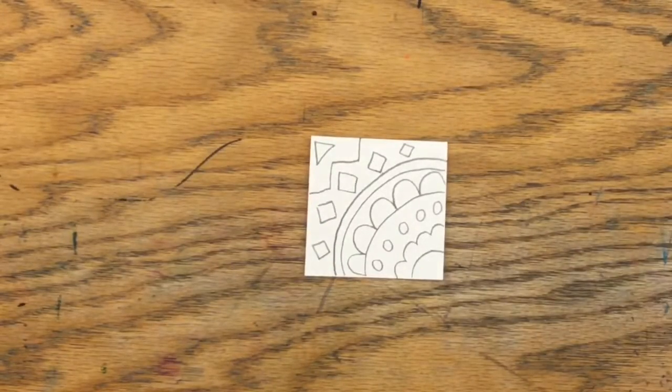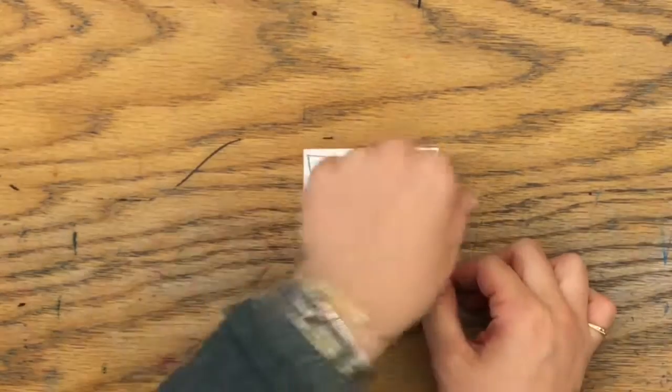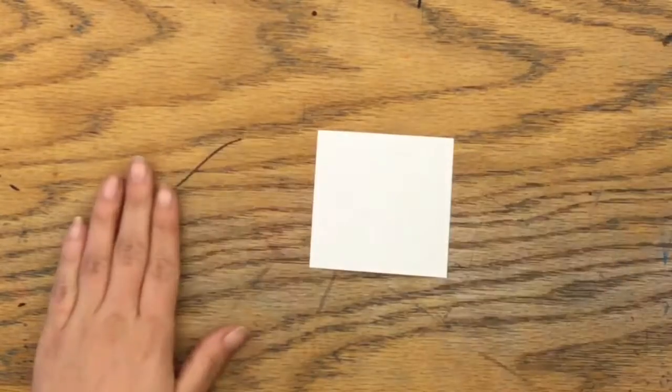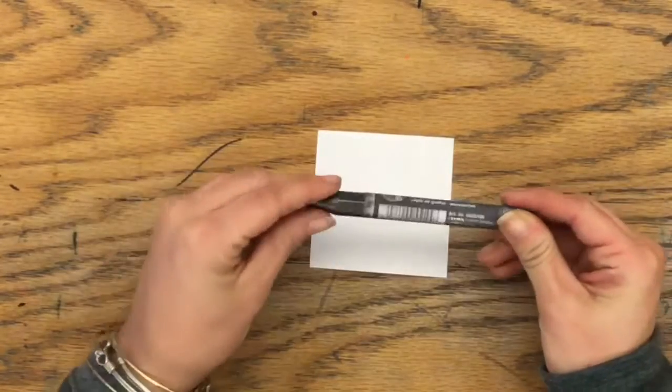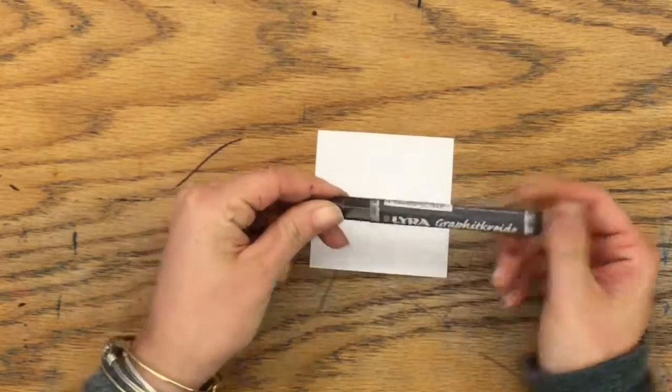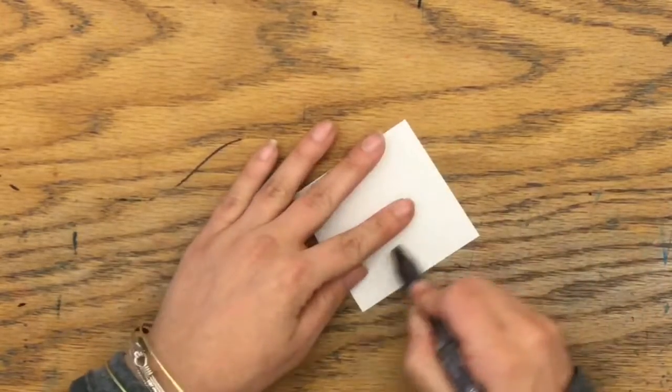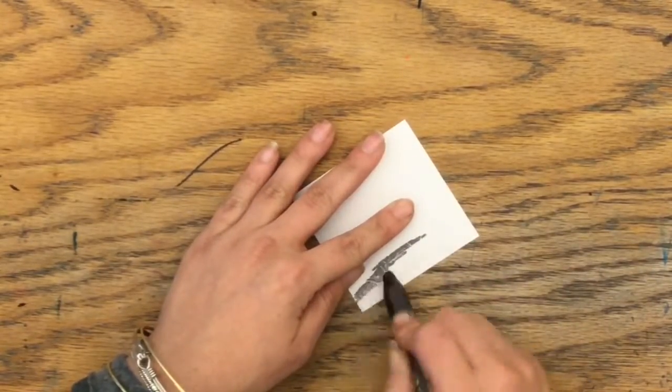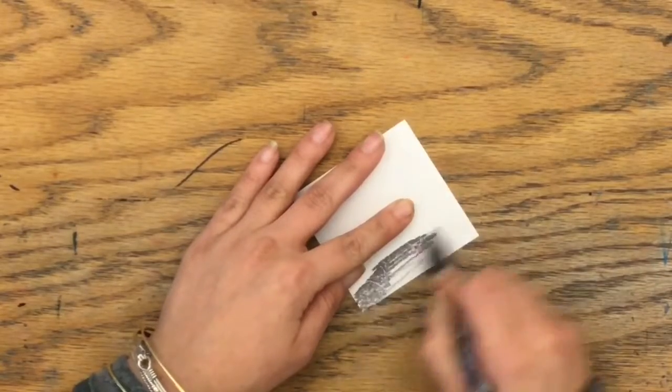Okay, so I finished my design. I feel pretty good about it. The next thing I'm going to do is I'm going to flip this little square over. I'm going to grab my graphite stick, which is pretty much just a giant pencil, and I'm going to start to color in the back side of my design.